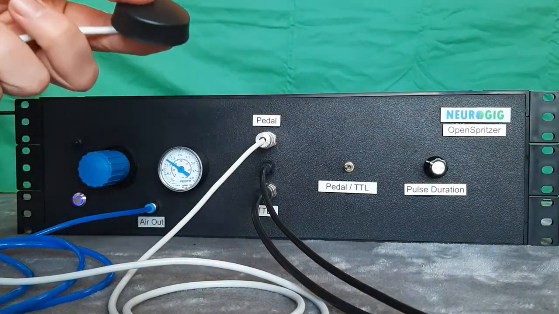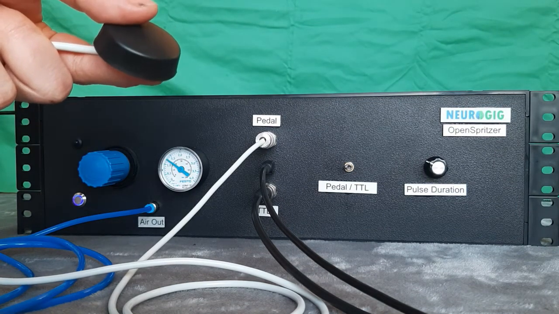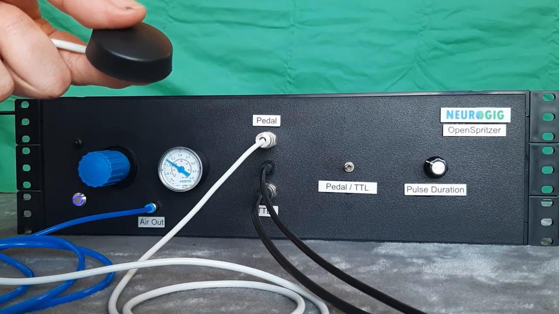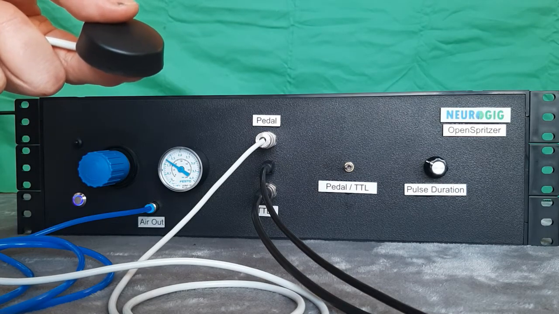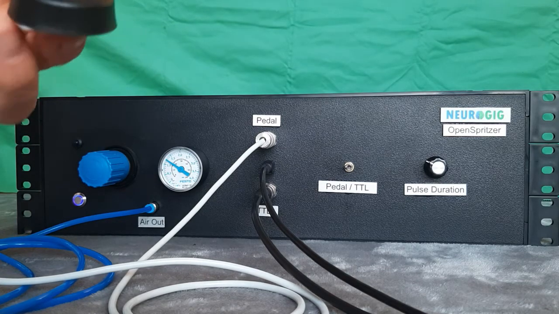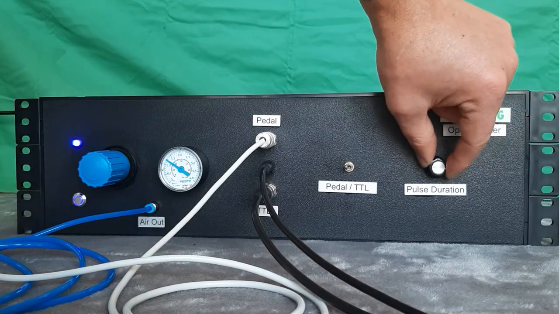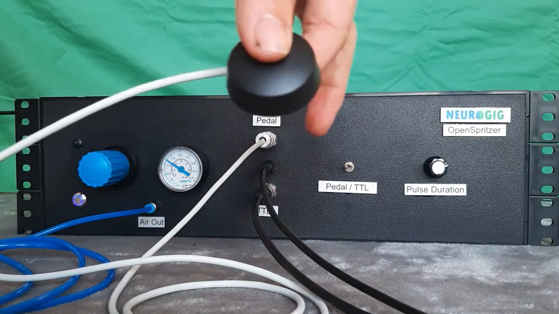And if I click on this, you can hear it opening and closing. You can also hold it in.